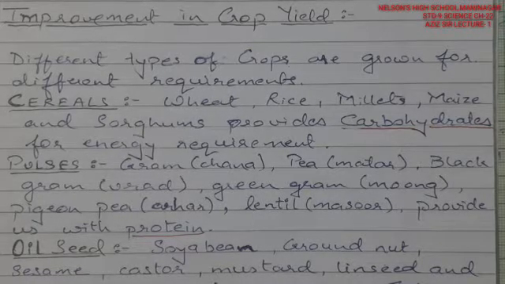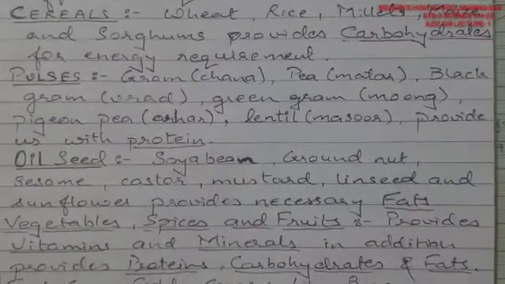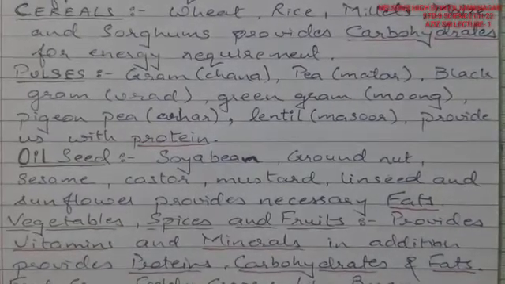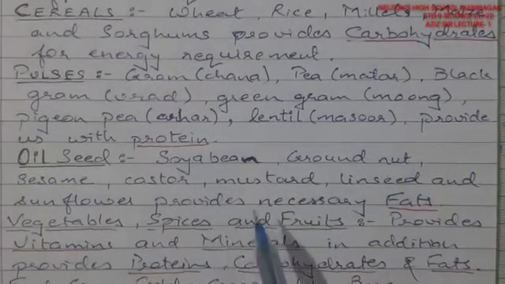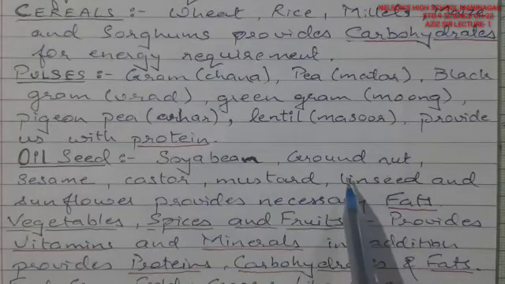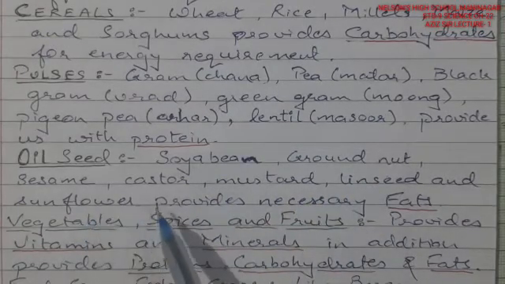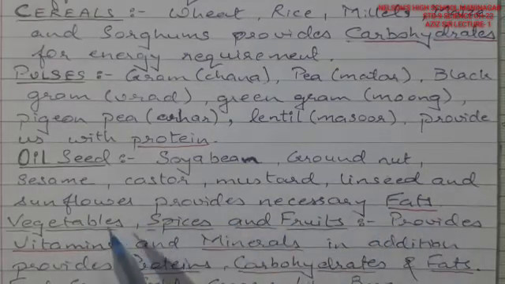Then for cooking purposes we require oils. For vegetable oils we use certain specific oils. Nowadays we use many of them, but a few have been mentioned here, like soya bean oil, groundnut oil, then sesame oil, castor oil, mustard oil, linseed oil, and sunflower.